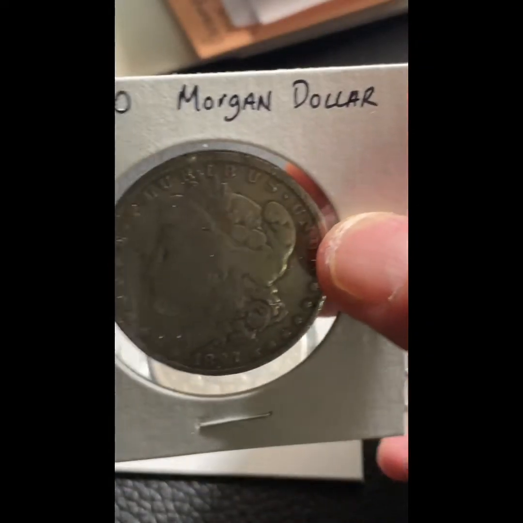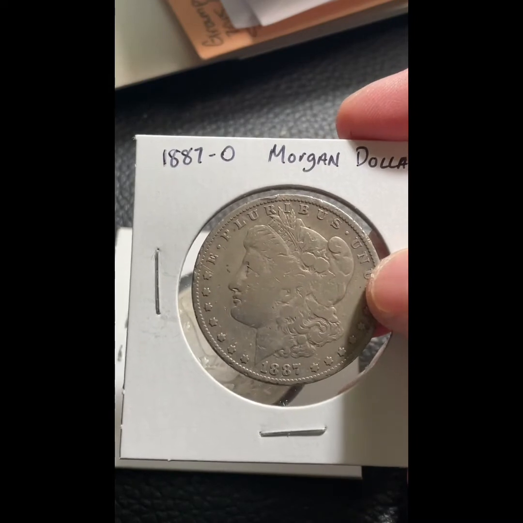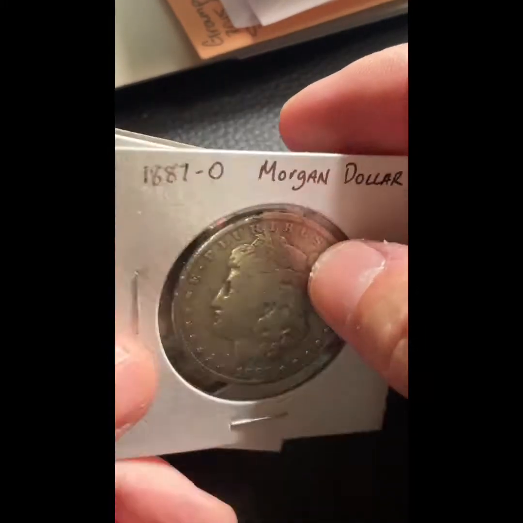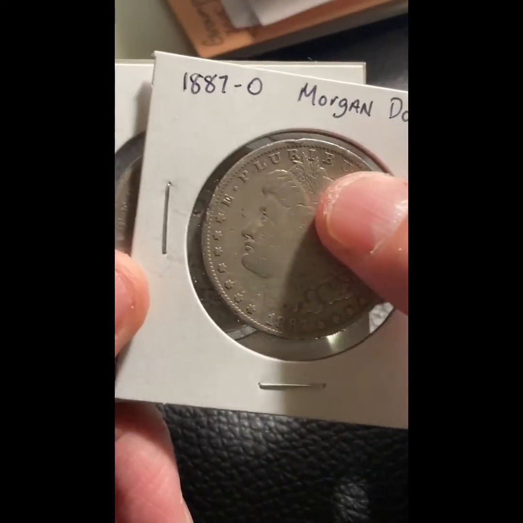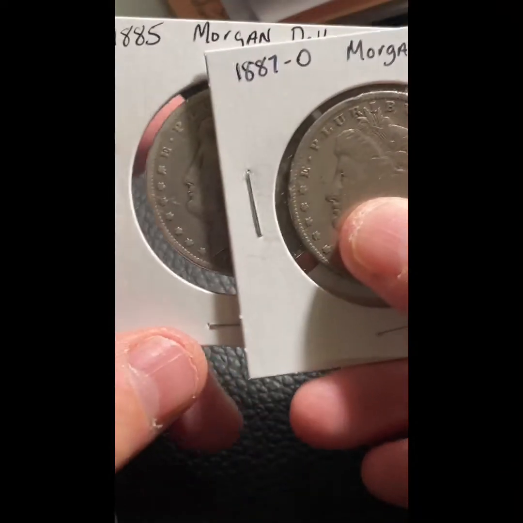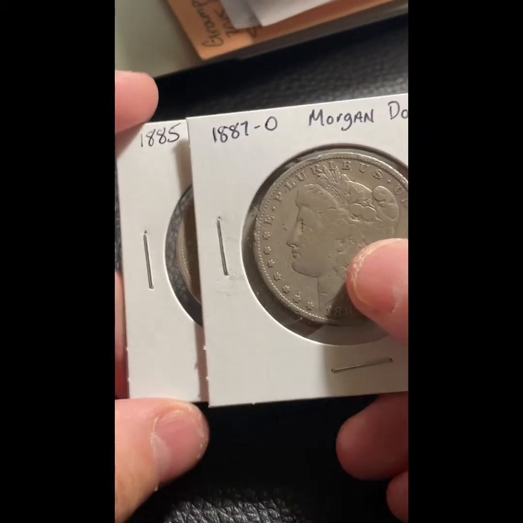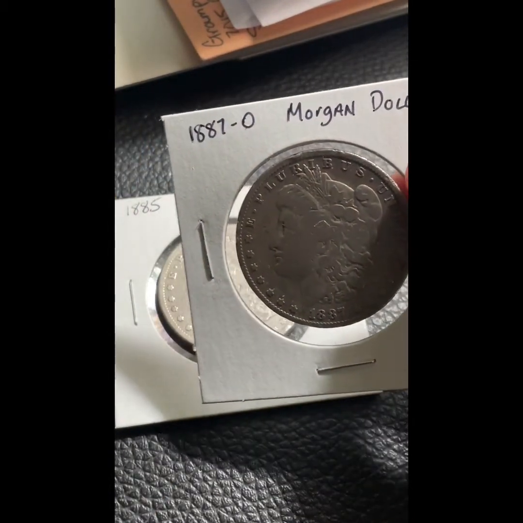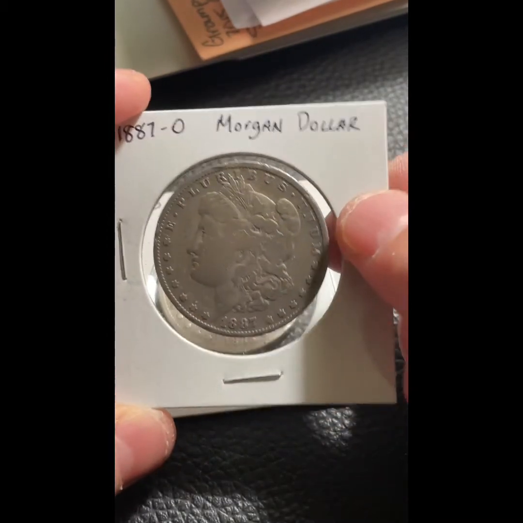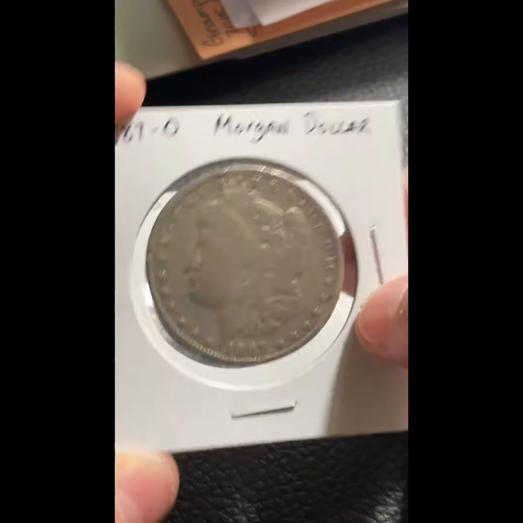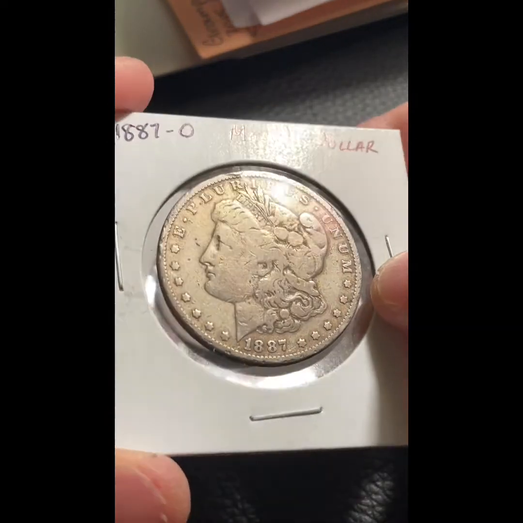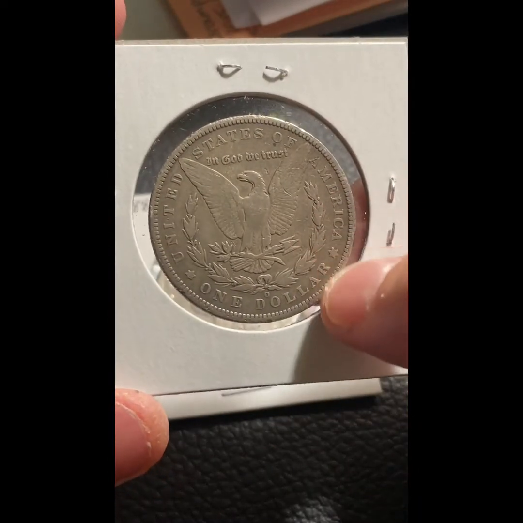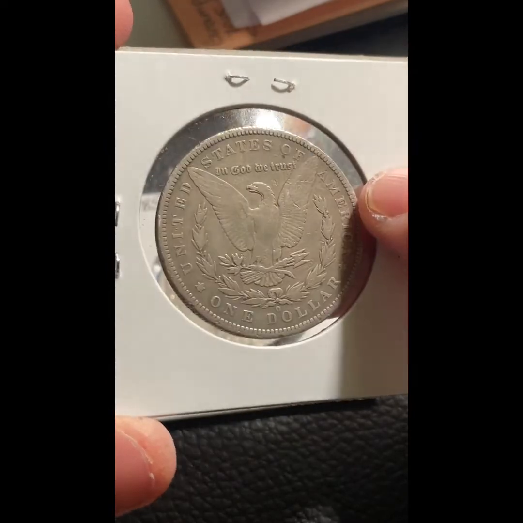Something to keep in mind with these Morgan dollars, there are counterfeits out there. So be aware when you buy a Morgan, be aware of cheap prices promising you a certified Morgan dollar. There are a lot of counterfeits out there. So how can you tell the difference between a real Morgan dollar and a fake Morgan dollar? Well, one of the telltale signs of a Morgan dollar is the weight. A real Morgan dollar weighs about 26.7 grams, so they're pretty heavy. Even worn ones, even if you have significant wear all the way around the coin, they still weigh about 25 to 26 grams.